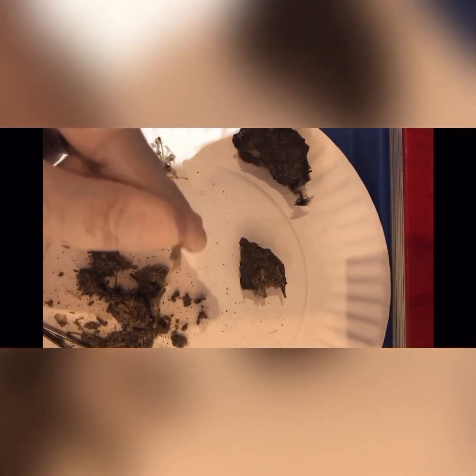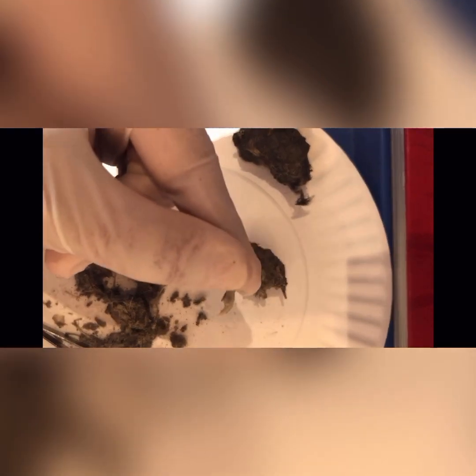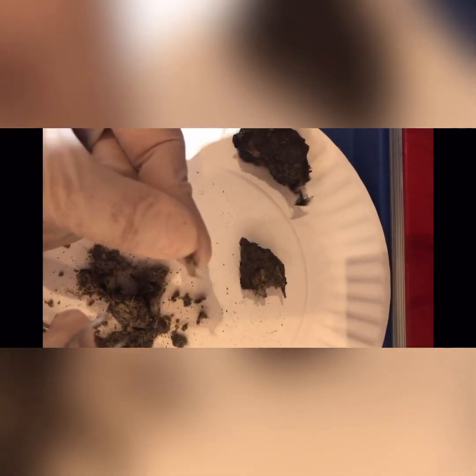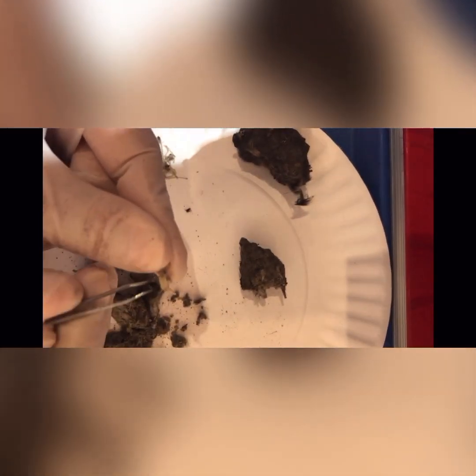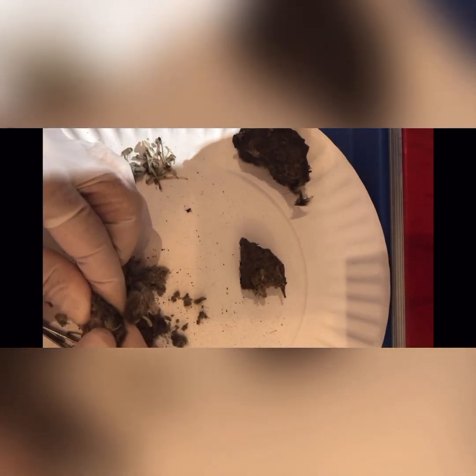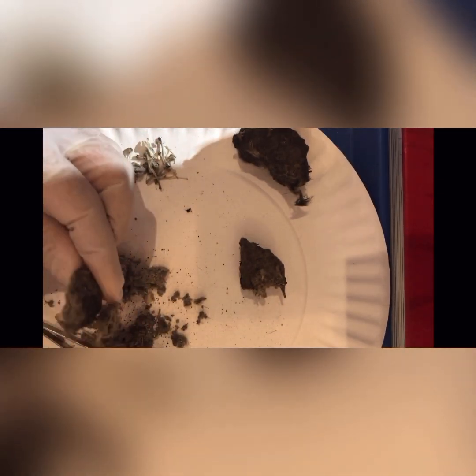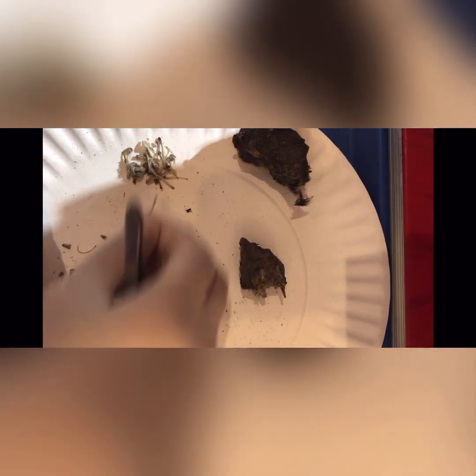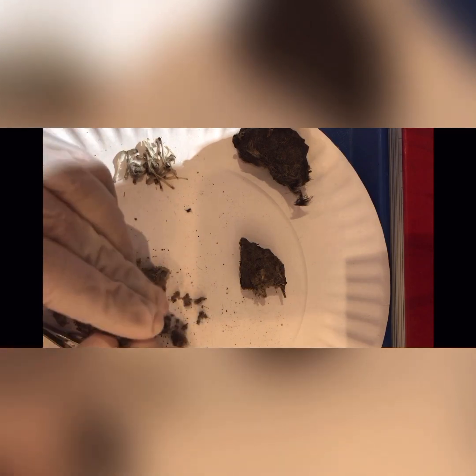Can you guys see that? Bring it up closer. This is a jaw. Flip it around and you can see some tiny, tiny little teeth attached to the jaw. Beautiful. We're gonna keep collecting all the bones, putting them all to the side.